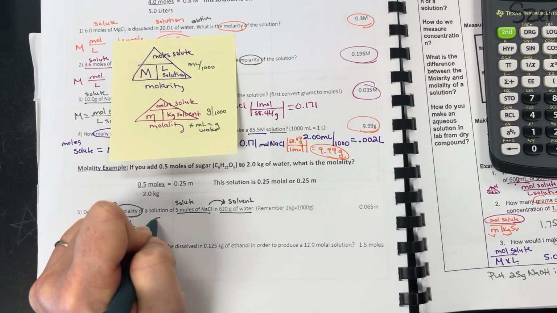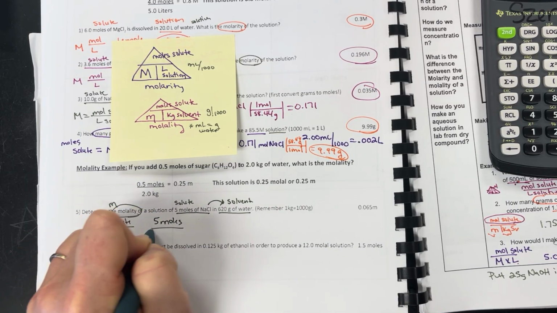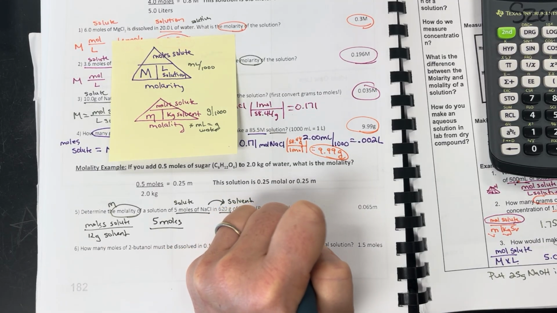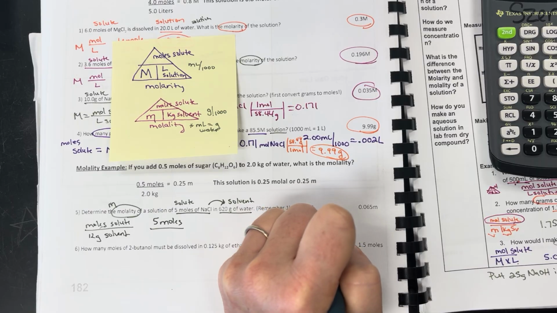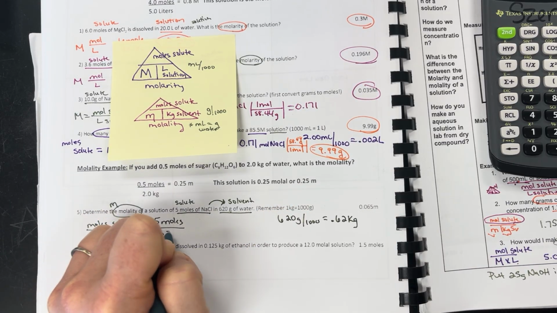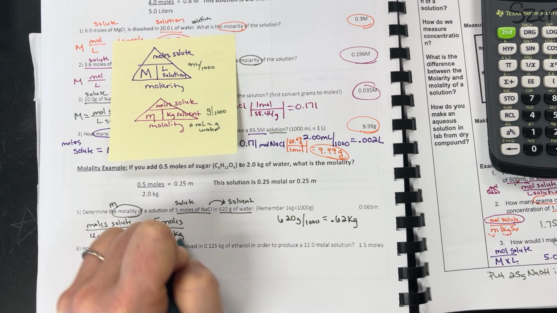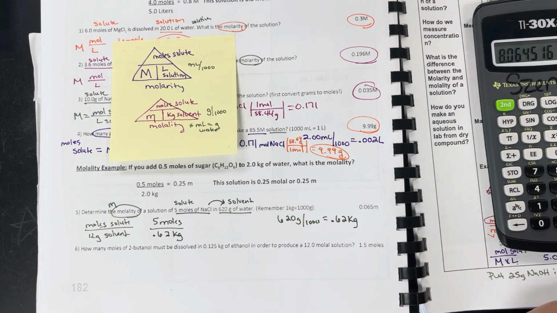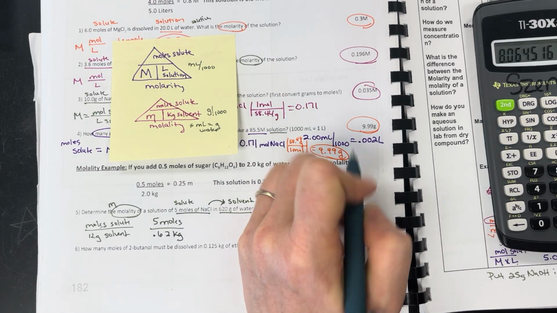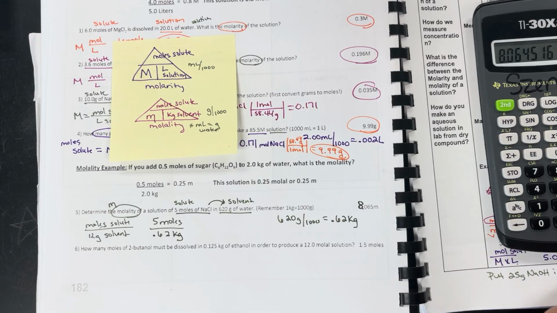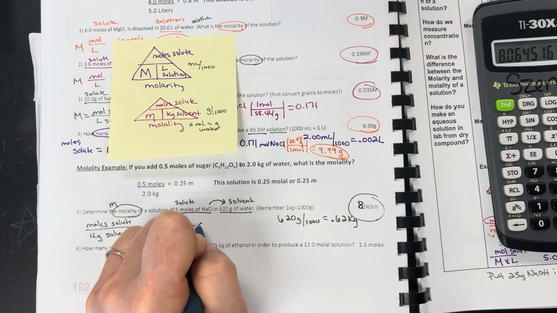I have moles of solute, that's 5 moles. And I currently have 620 grams. I need that to be in kilograms. So if I divide that by 1,000, I'll get 0.62 kilograms. And so if I take 5 divided by 0.62, I'm going to get 8.605 molal as my answer.